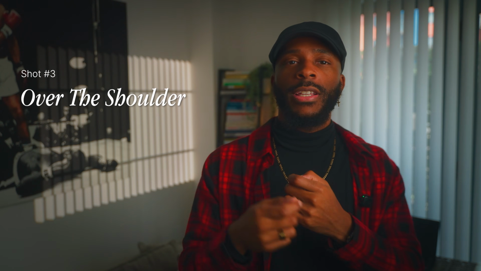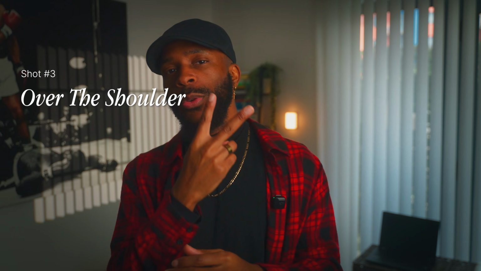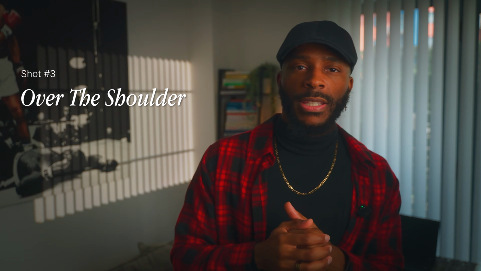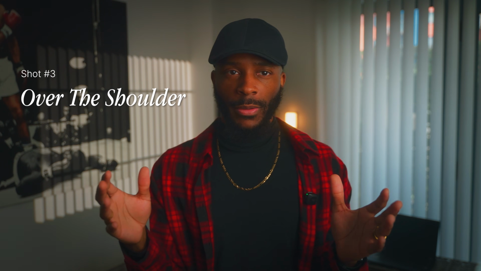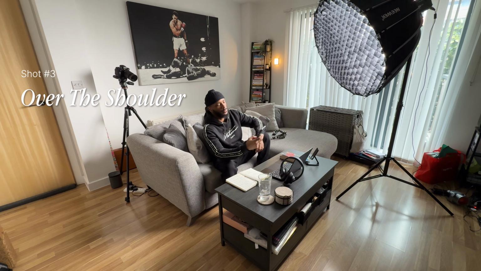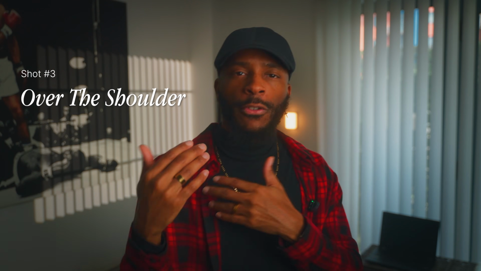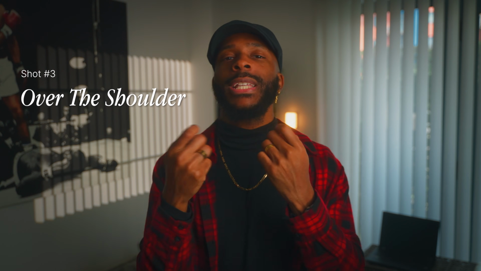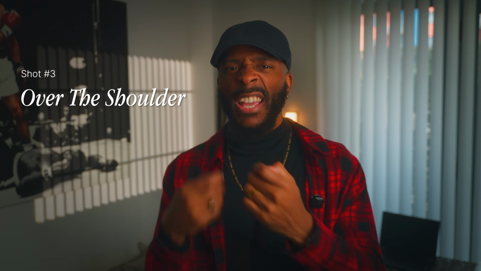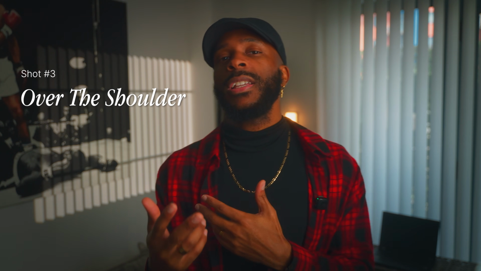And for solo creators, the over the shoulder shot works in two ways. Version number one is the environmental over the shoulder. Camera is behind you, looking over your shoulder at your space, at your screen, at your window, or your setup. It gives context to your world without you having to explain it. The viewer just sees it, feels it. It's showing, not telling.